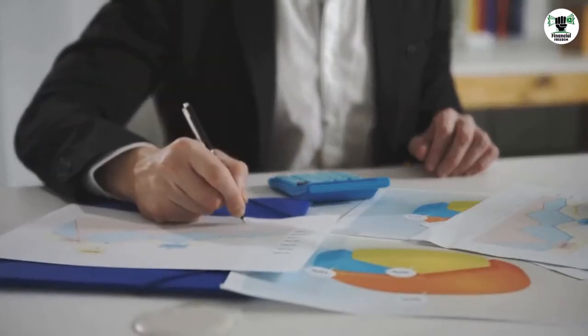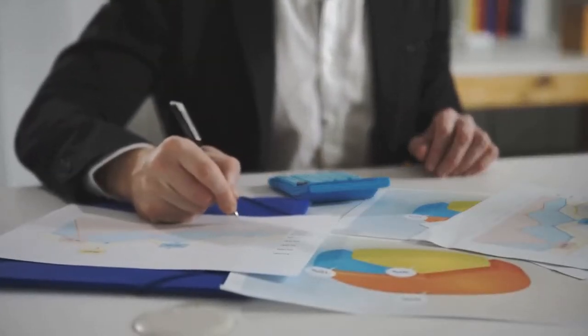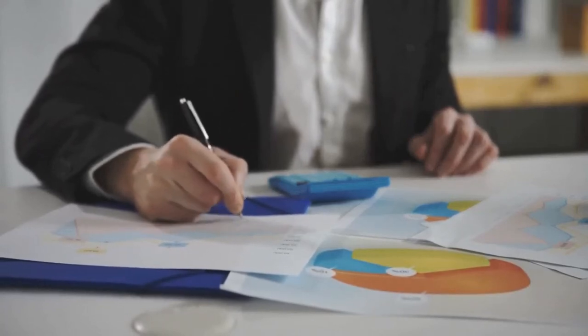So, there you have it. These are just a few of the benefits of using GTM for your Shopify business.